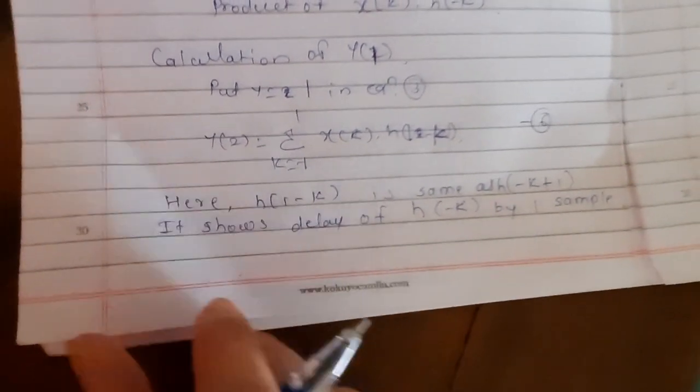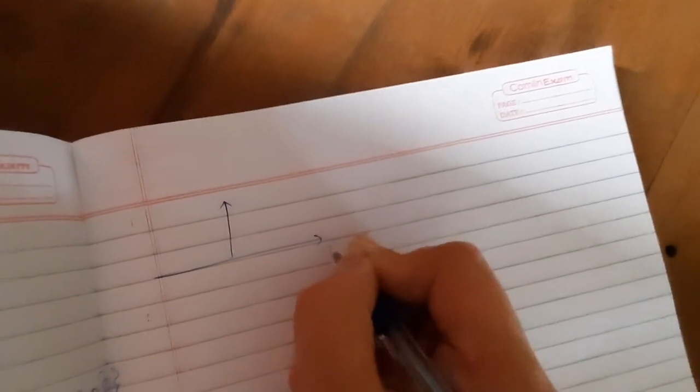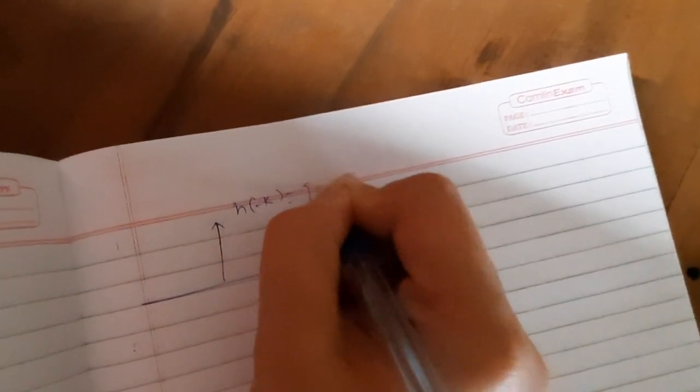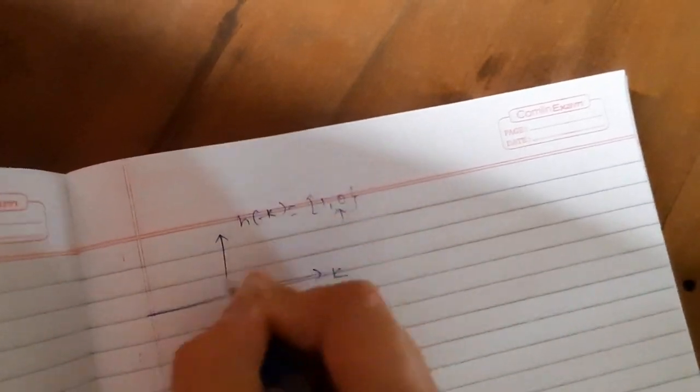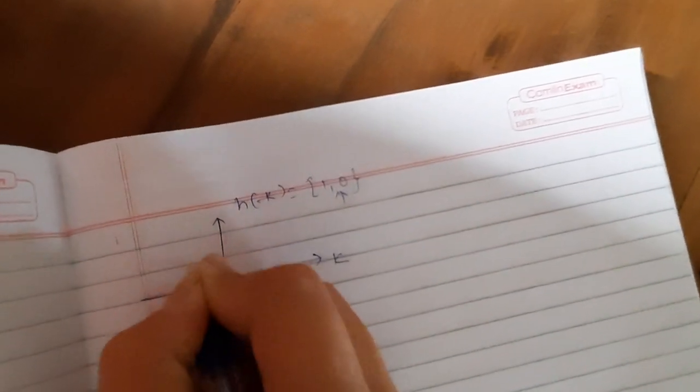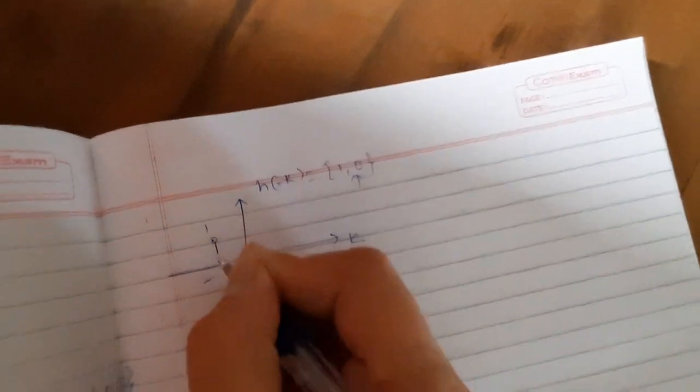So we'll draw the sequence for these two. First we draw h of minus k. So for k equal to 0 it is 1, and for the other position it is 0.